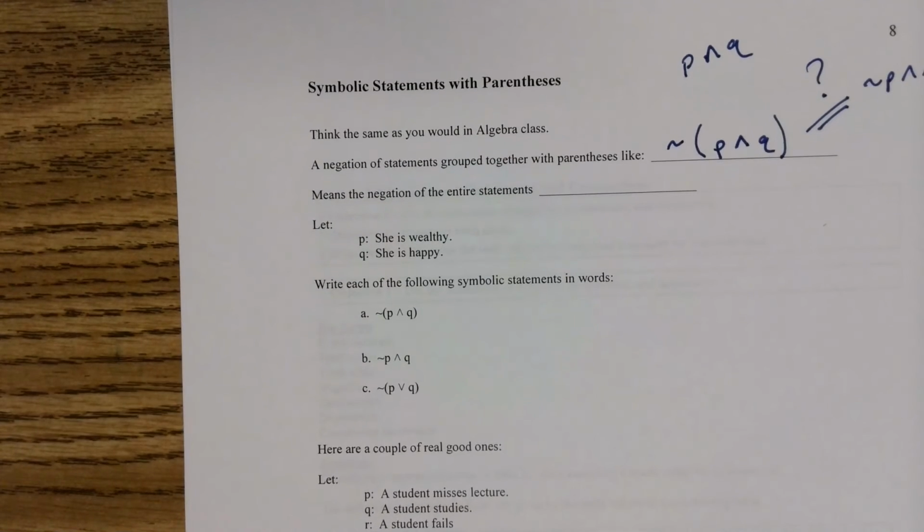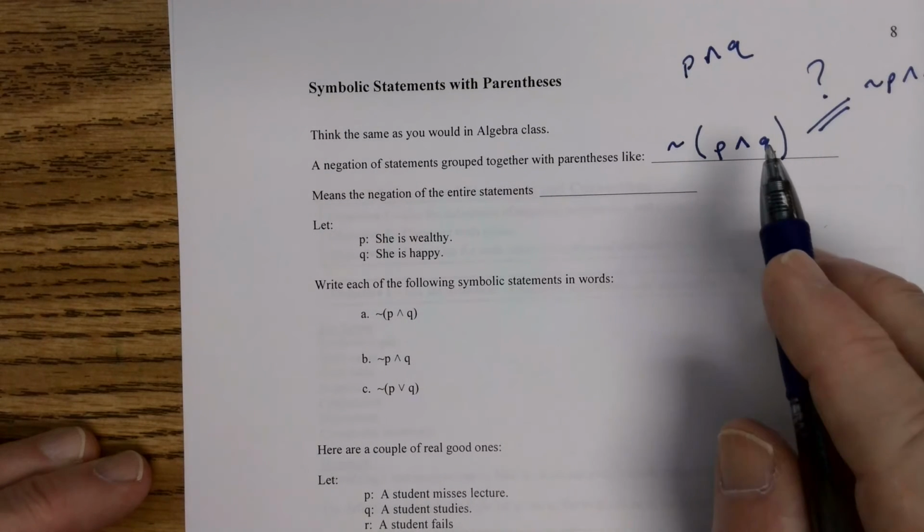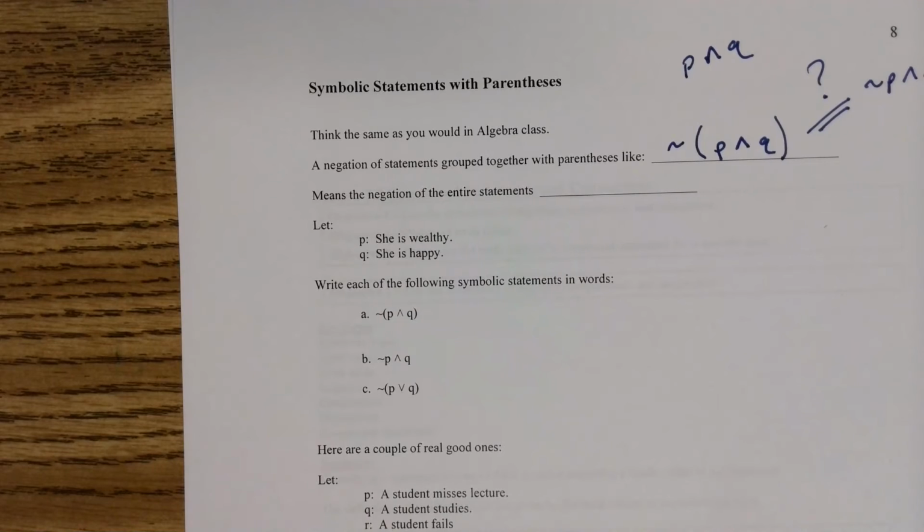Can you distribute a negative sign? A negation sign? Sorry, algebra came flooding back. Sorry. Can you distribute a negation? We won't find that out till test 3. Okay? Alright.